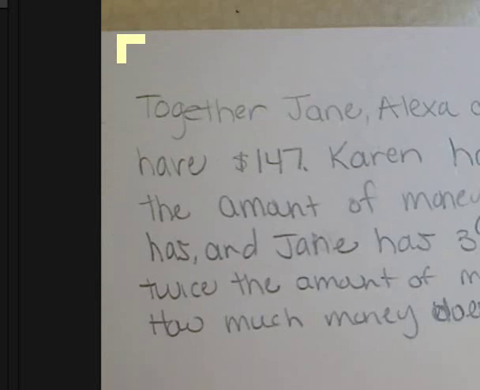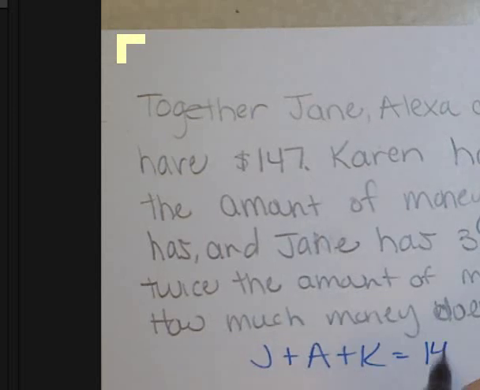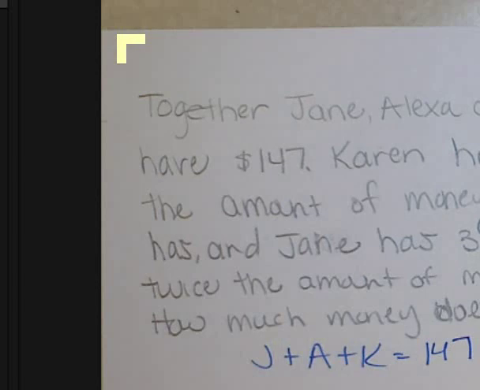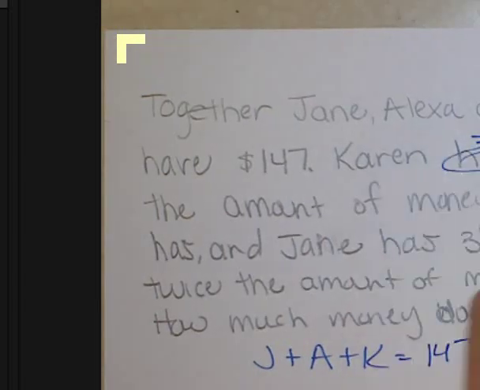Just a little more practice here. Together, Jane, Alexa, and Karen have $147. Karen has triple the amount of money that Alexa has, and Jane has 3 more than twice the amount of money as Alexa. How much money does Karen have? So together, Jane plus Alexa plus Karen equals 147. Karen has, this is equal to triple the amount of money that Alexa has. Karen has triple that of Alexa.